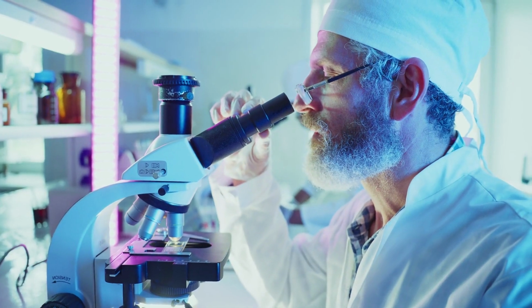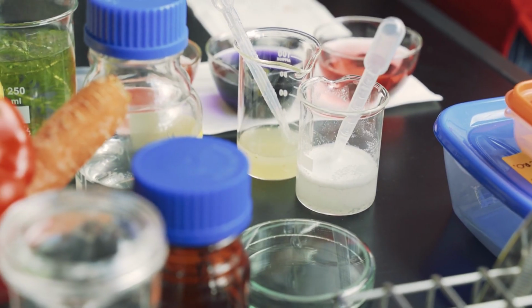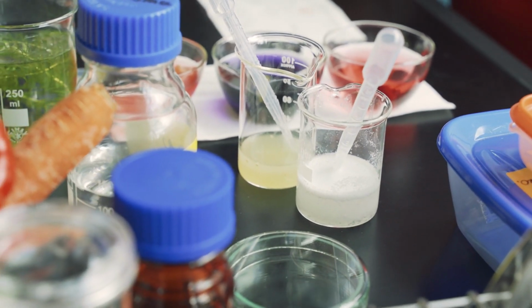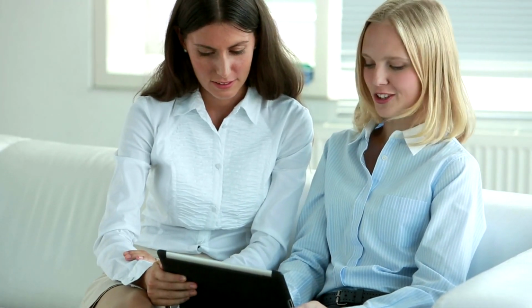Lab experiments. Conducting experiments in a controlled environment allows for collecting data under specific conditions, which helps in understanding detailed biological processes. Deciding on which technique to use depends on your research objectives and the type of data you need. Each method has its pros and cons, so consider what aligns best with your study goals.